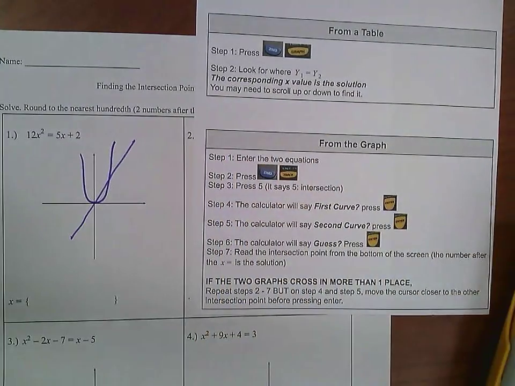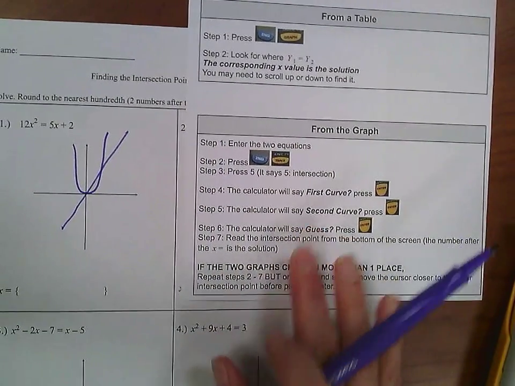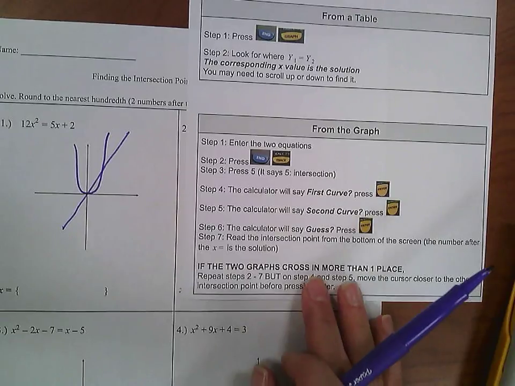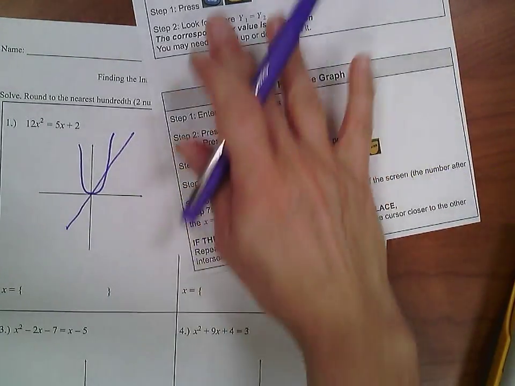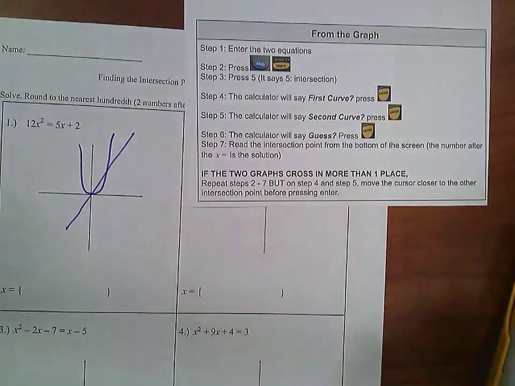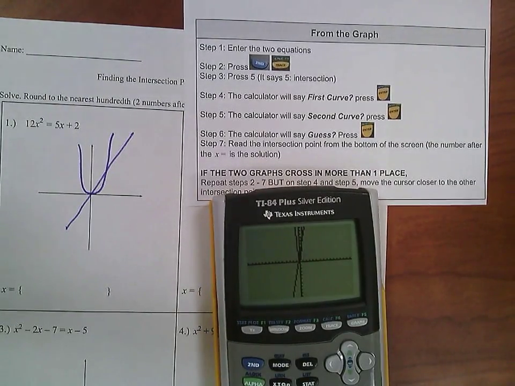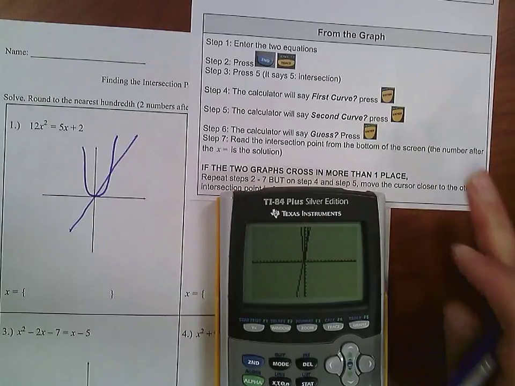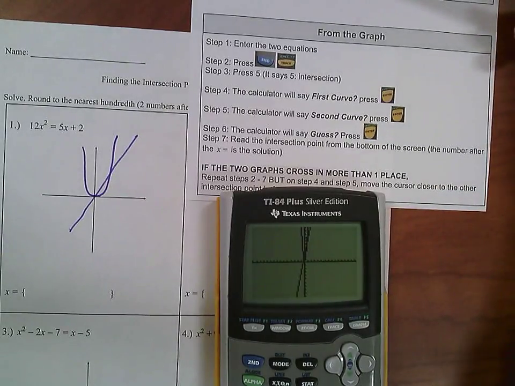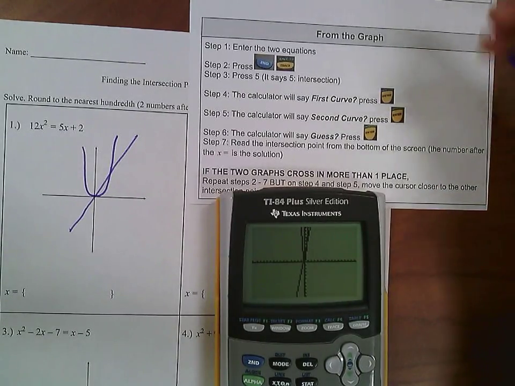So these are the notes I'm going to use where it says from the graph. So I'm going to be reading from those notes. I'm going to push it up a little higher so you can see the notes as well as my graphing calculator. So in order to use this method, I enter my two equations. We will always check the table first, but when you don't see it, you're going to do this.